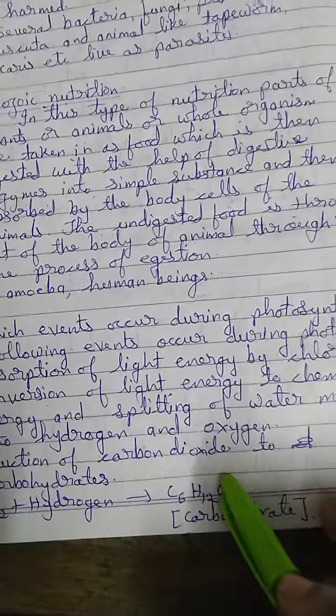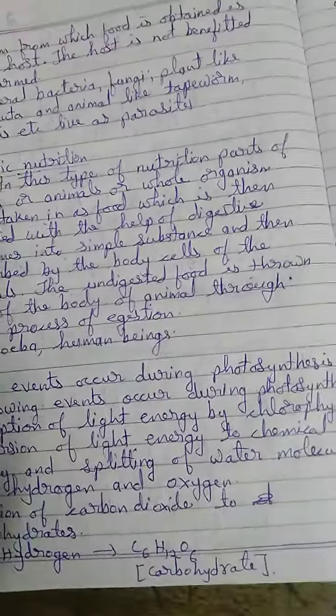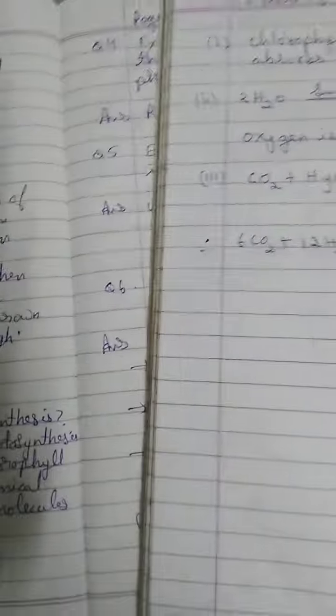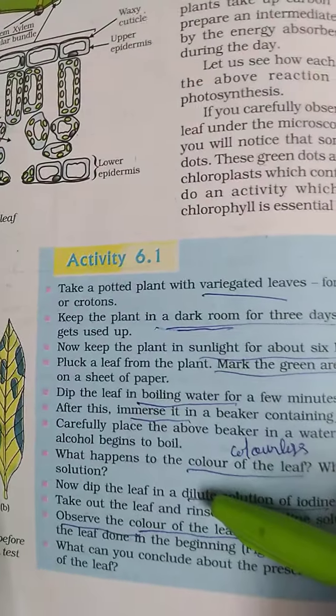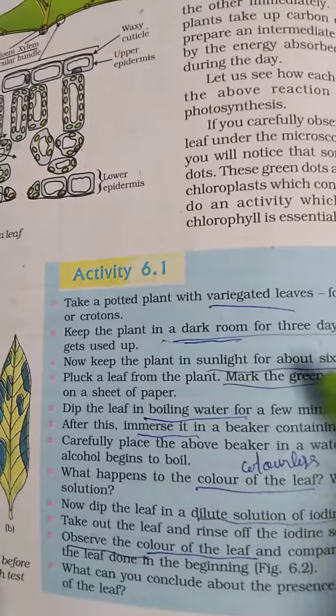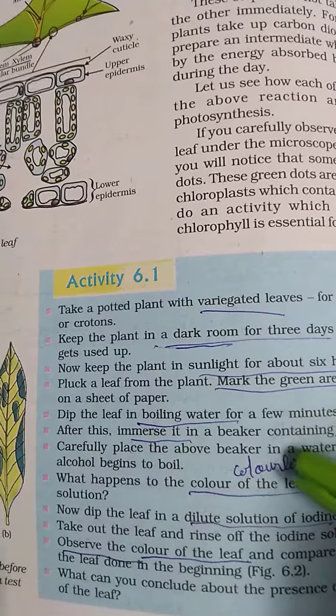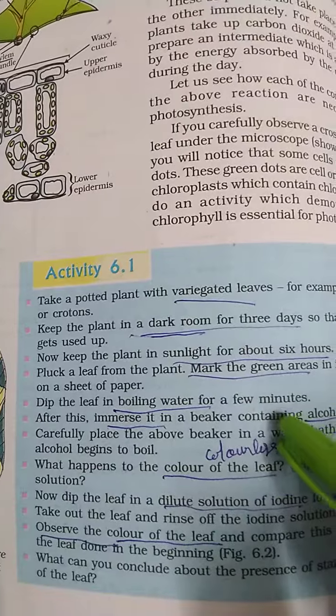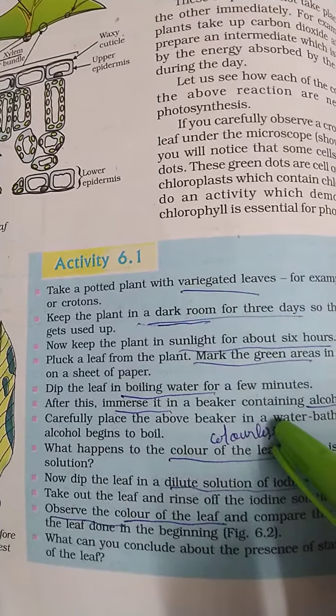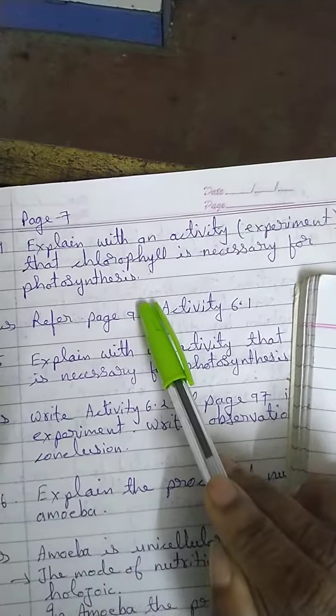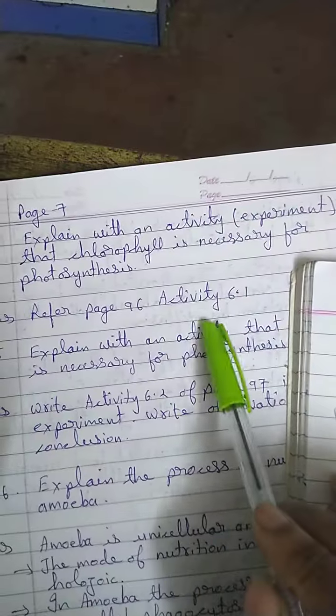These are the events. Now the next topic on the same page, page number 96, one activity is given, activity 6.1. This activity shows that chlorophyll is necessary for photosynthesis. Without chlorophyll, photosynthesis is not possible. Now for this, it may be asked in the question form like, explain with an activity or with an experiment that chlorophyll is necessary for photosynthesis. And for this, the answer you have to write from page number 96, activity 6.1.